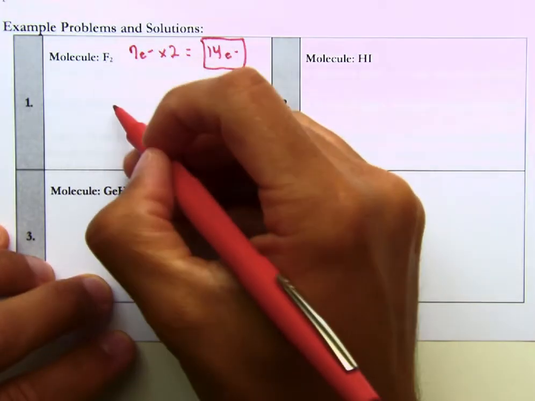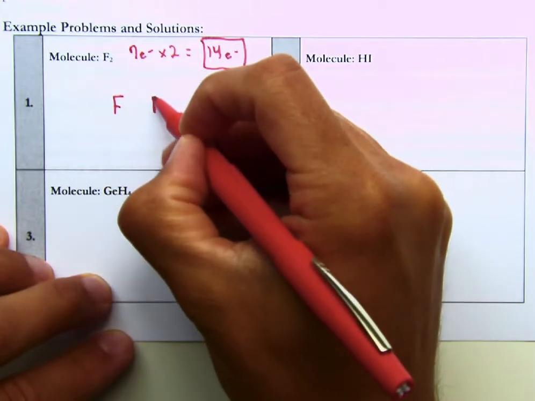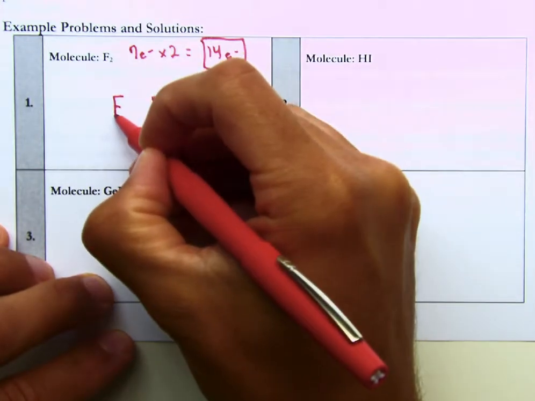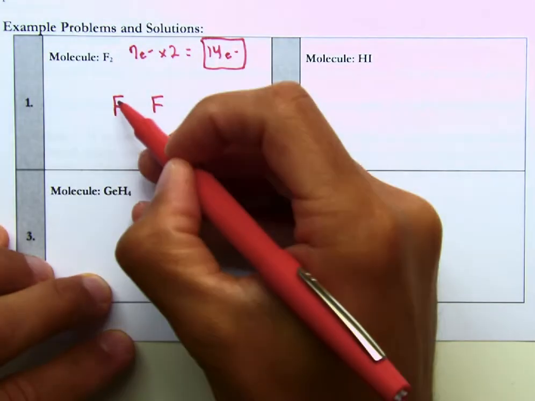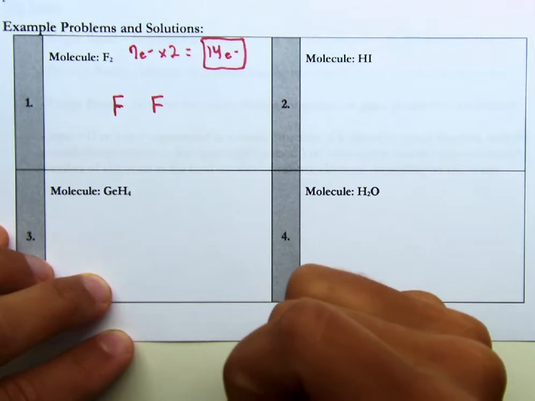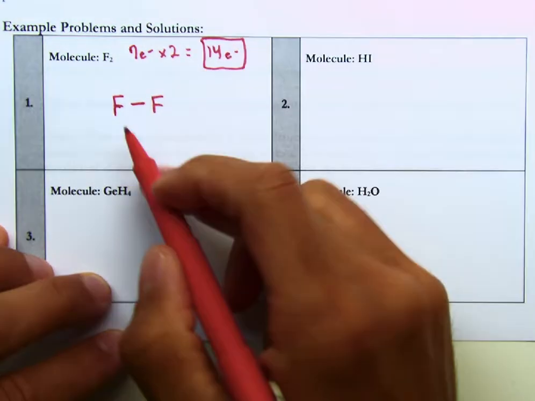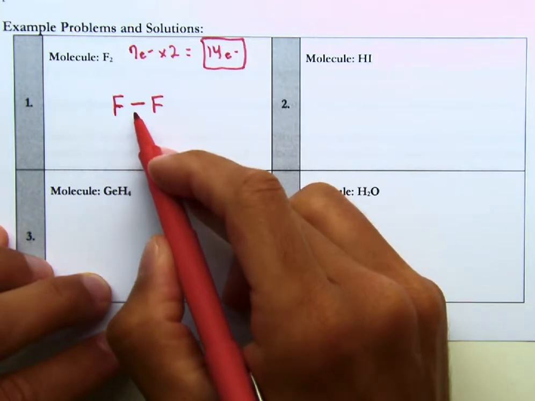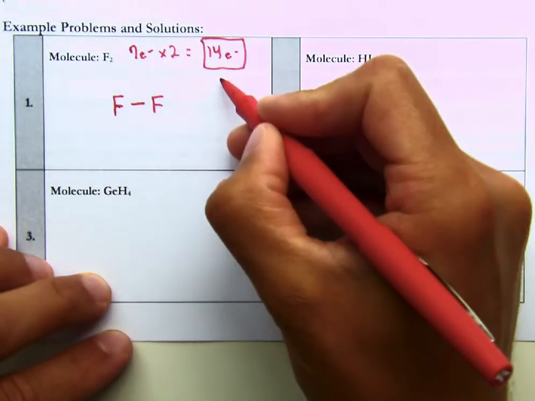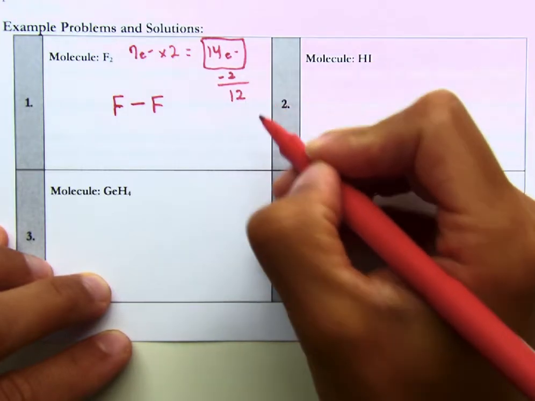We have 2 fluorines, so we're going to draw an F, and then we're going to draw another F. Now, it's a molecule, so these are going to be connected to each other. So start by connecting them with a single bond. That bond uses up 2 of the 14. So 14 minus 2 is 12. So we have 12 electrons remaining.